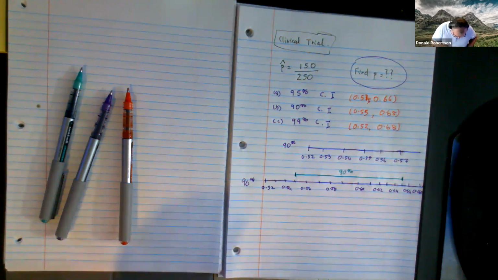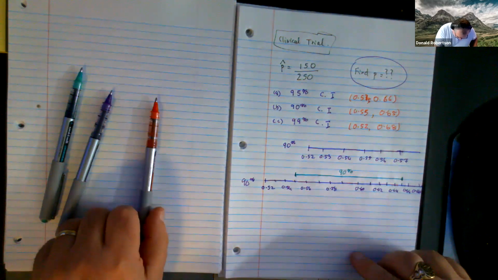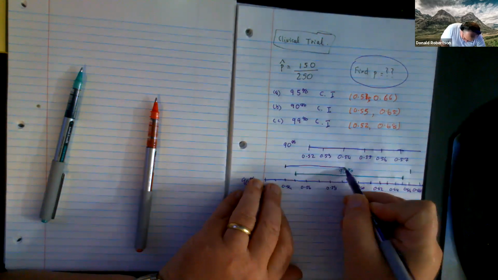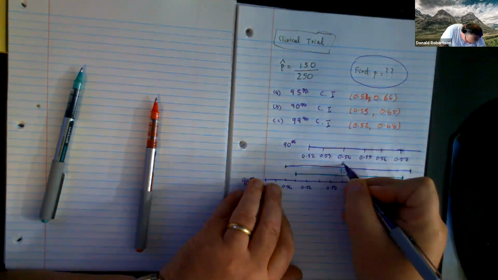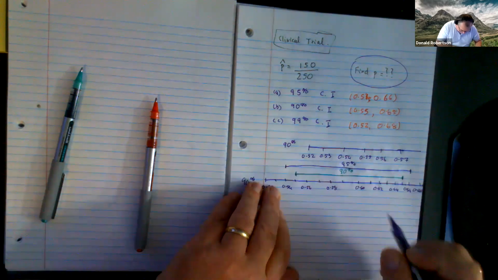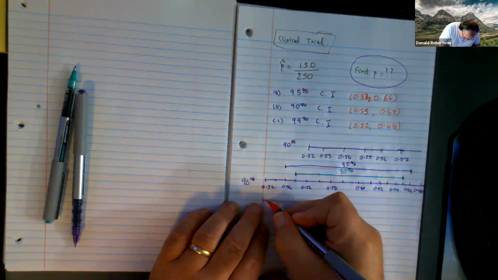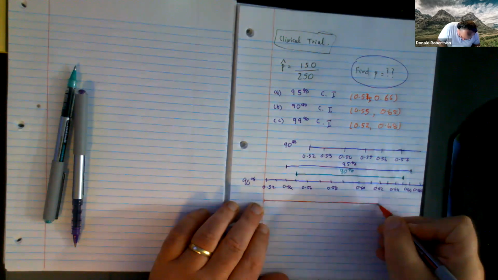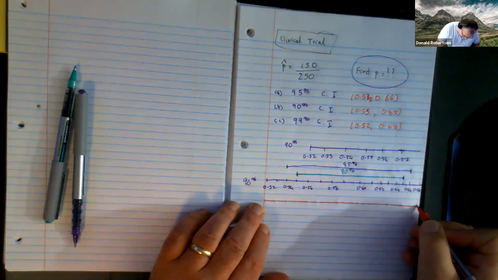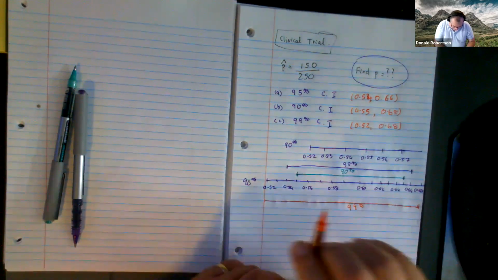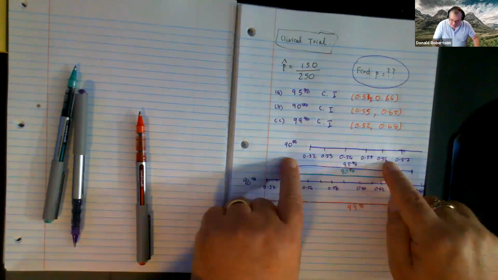If we do the 95%, it grows a little bit. It grows from here to here. There's your 95%. And if I'd planned this out better, I wouldn't have to put it down here instead. That is your 99%. Do you see 90, 95, 99?